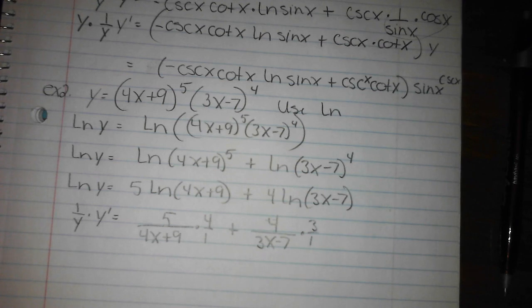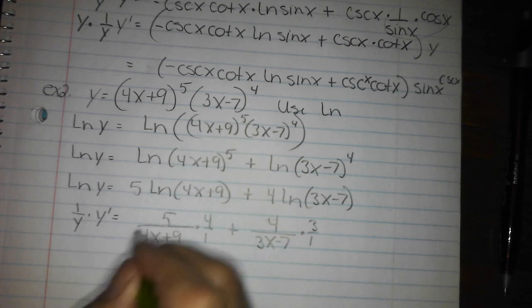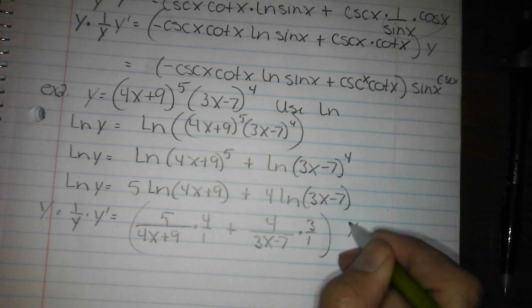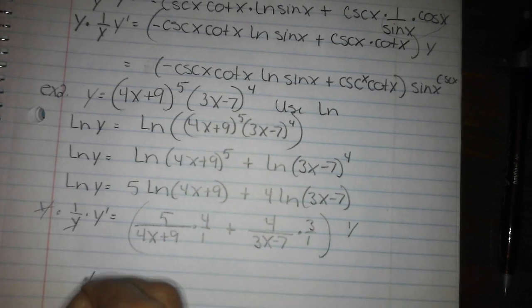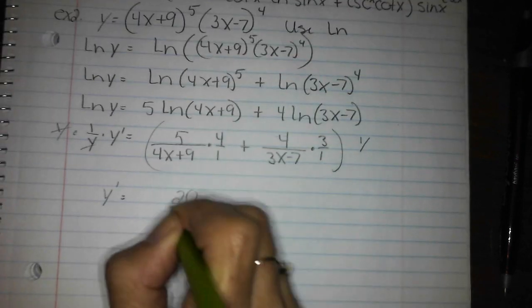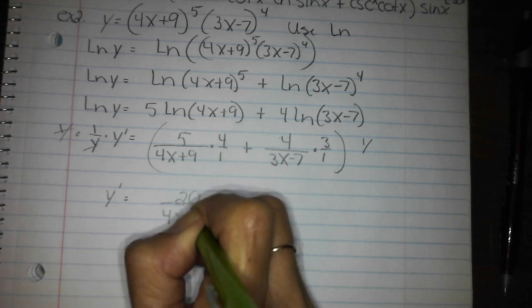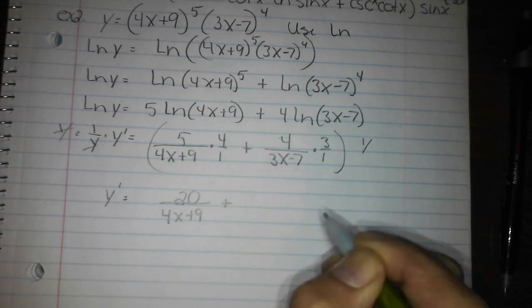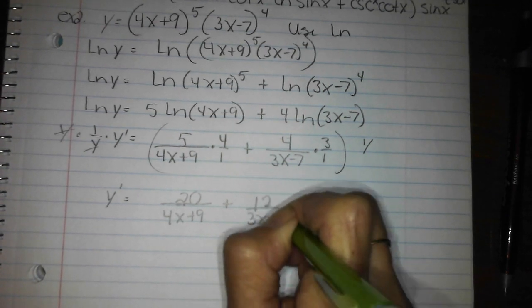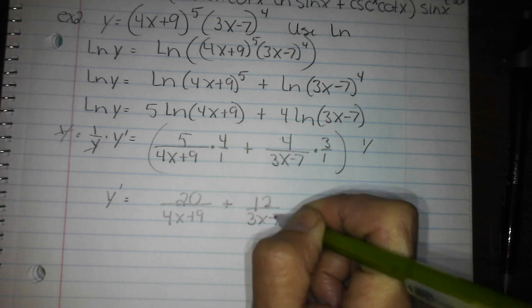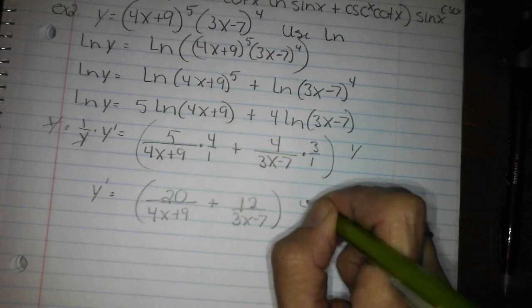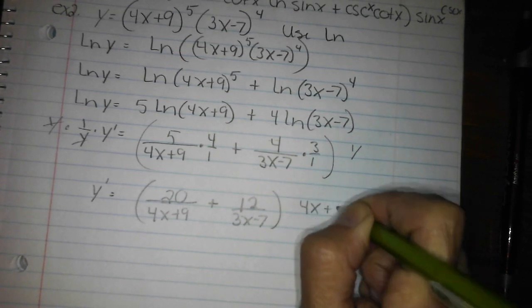And now multiply both sides by y. We'll have 20 over 4x plus 9 plus 12 over 3x minus 7, all times y.